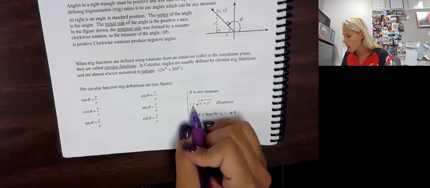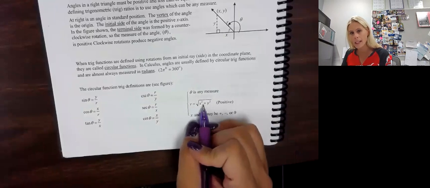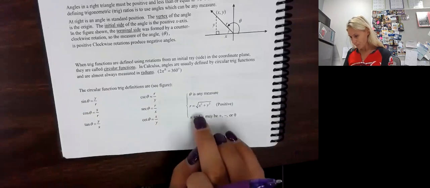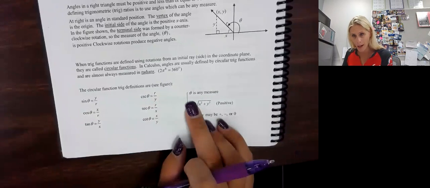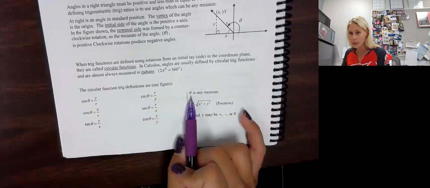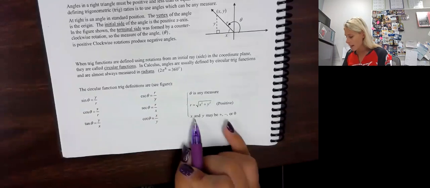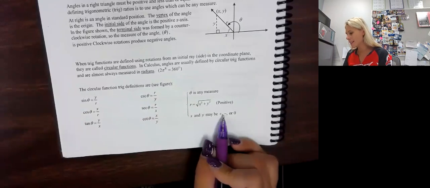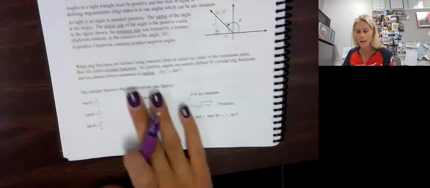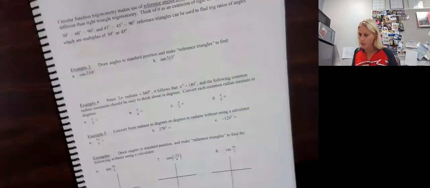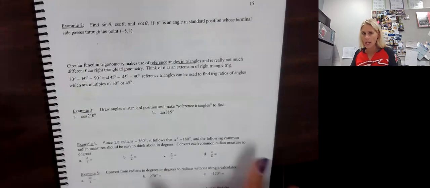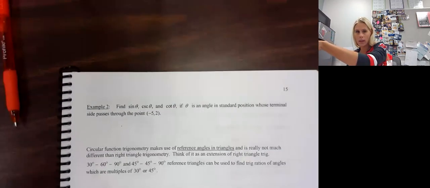Now, of course, r is the square root of x squared plus y squared. You got to remember that that's just the Pythagorean theorem, right? So it's just in forms of x, y, and r. Theta is your measure, okay? And then y and x may be positive or negative or 0, okay? So remember the coordinates of your unit circle. All right, so what we're going to do here is we're going to practice doing that with example 2 here.